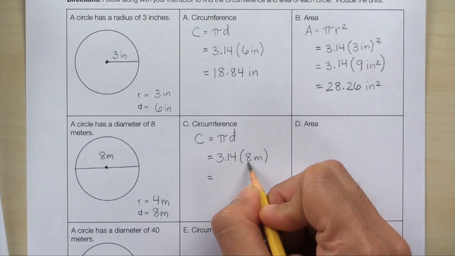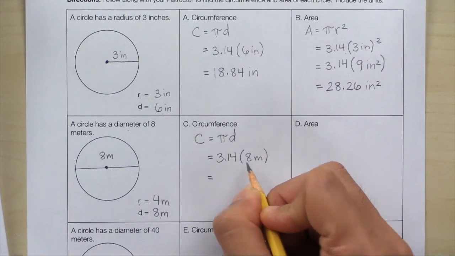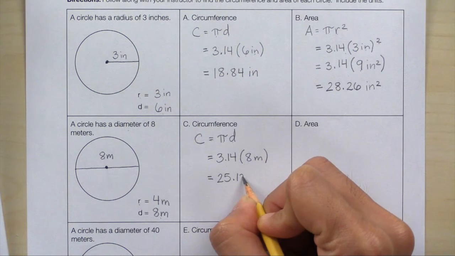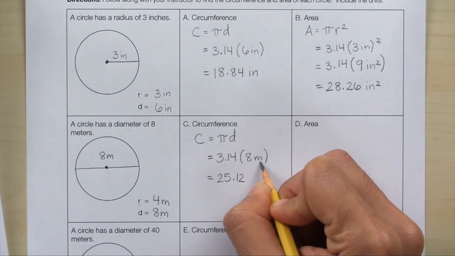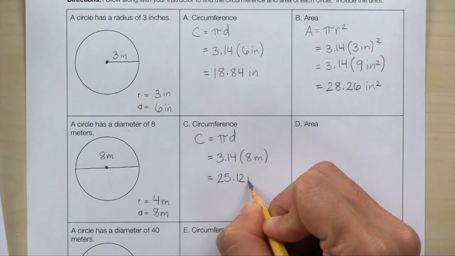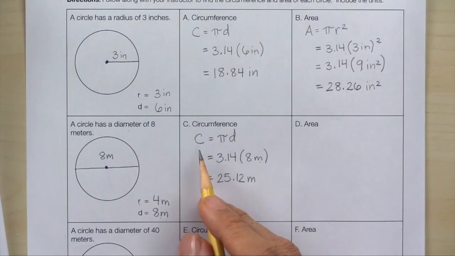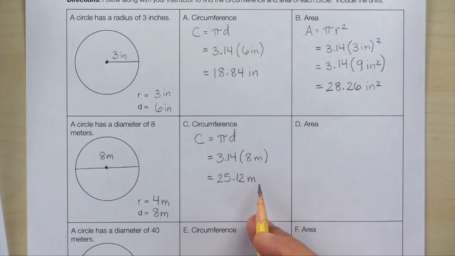Do the calculations on the side, and you'll end up with 25.12. And our units are meters. So our final answer is a circumference of 25.12 meters.